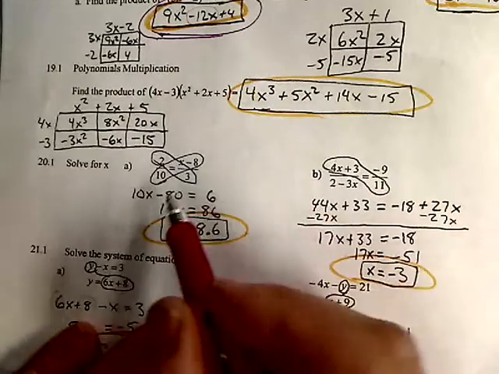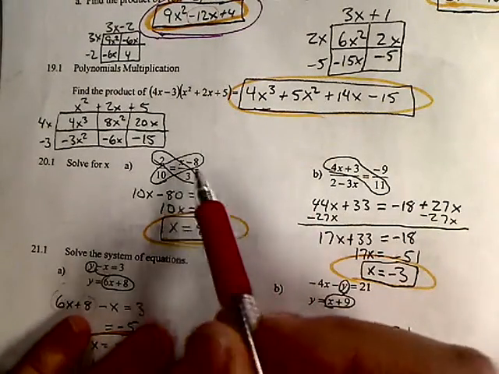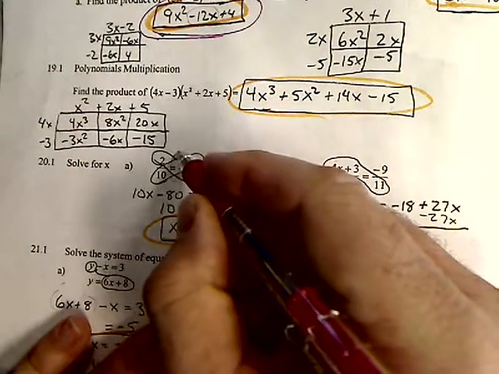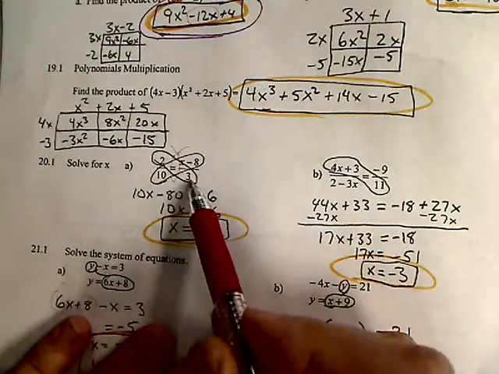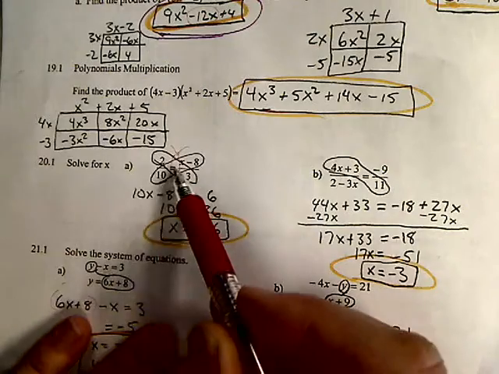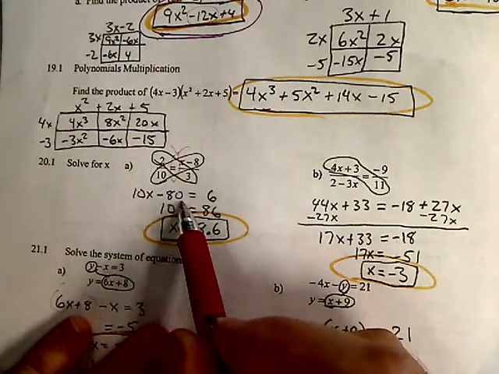Solve for x. I have two ratios that are equal. It's called proportion. And I can use butterfly or cross multiplication. I call it butterfly because it looks like a butterfly. 2 times 3 is 6. 10 times x is 10x, but you also have to do the 10 times the negative 8. And that's how I got that guy.